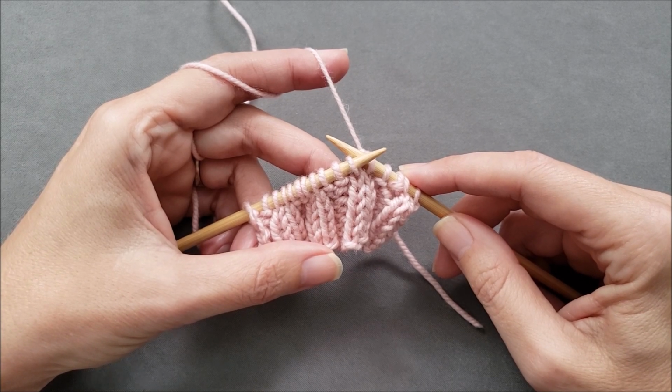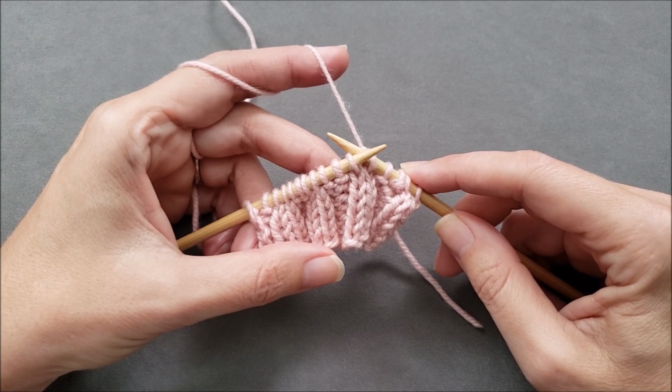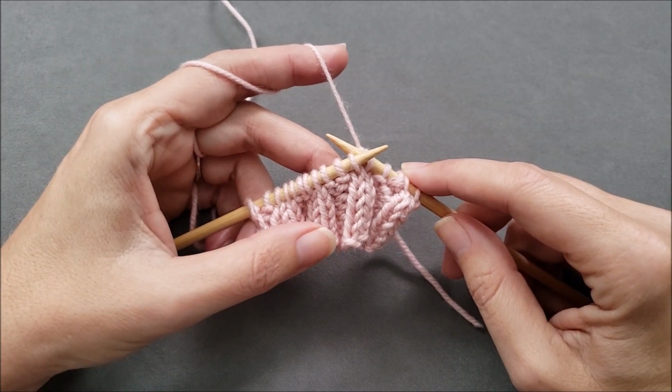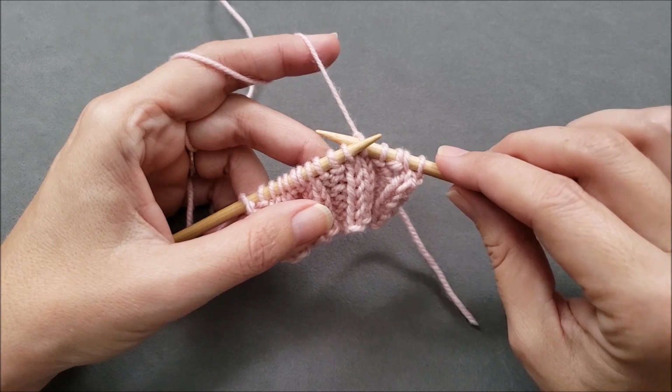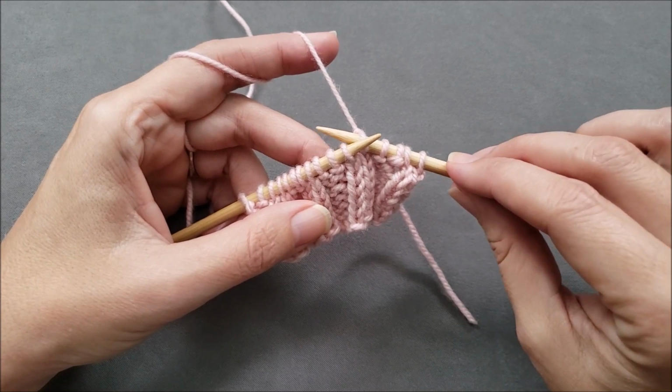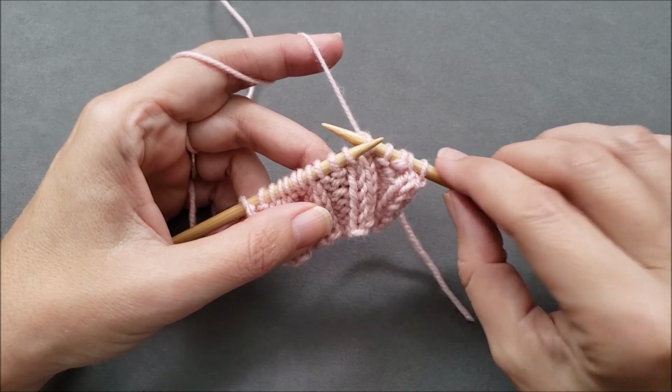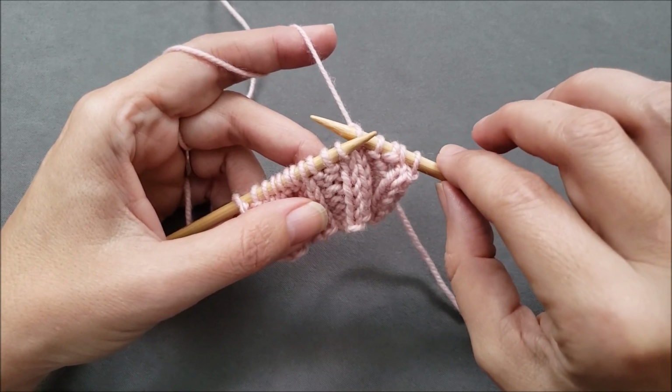Before I do that, let's talk about our knitting needles so we can get oriented. No matter what style of knitter you are, the needle you are actively using to form new stitches is called the working needle. In most cases, the working needle is going to be the one in your right hand.